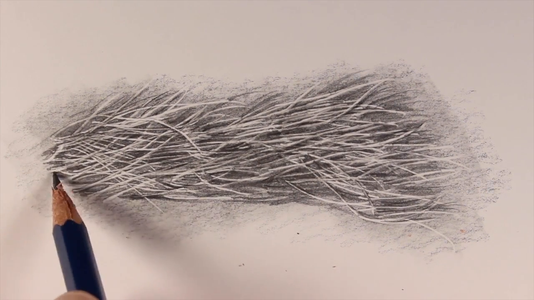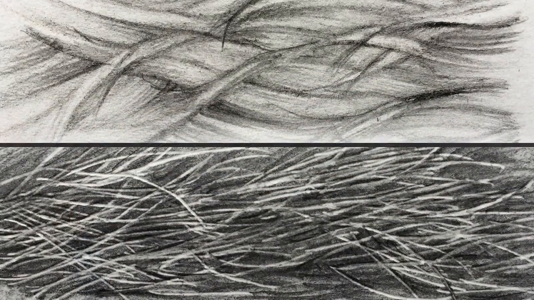So there you have it, two different approaches to creating the illusion of fur with graphite. I hope this video helped you out, and thanks for watching.